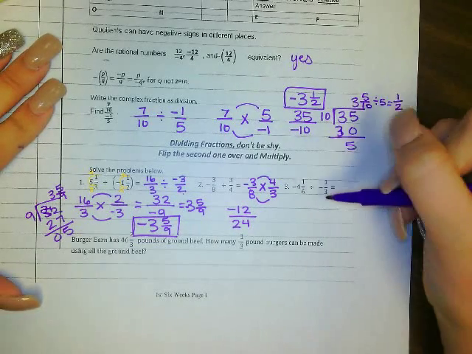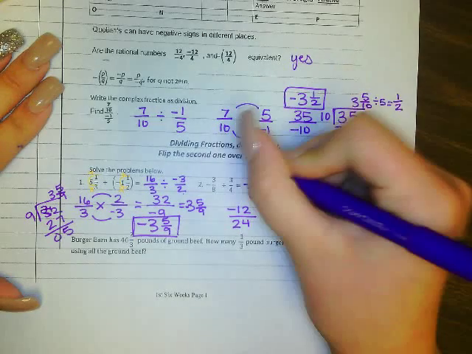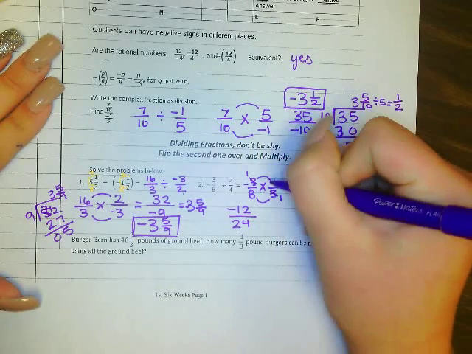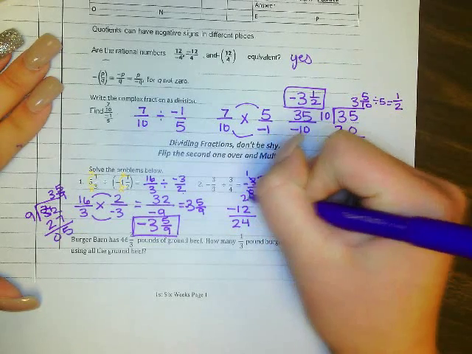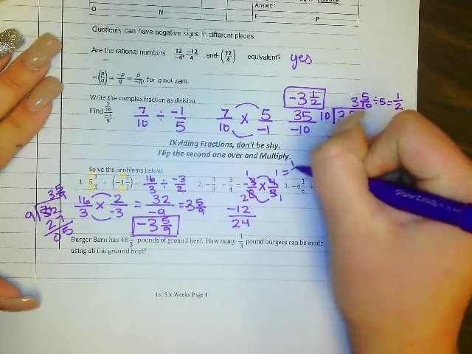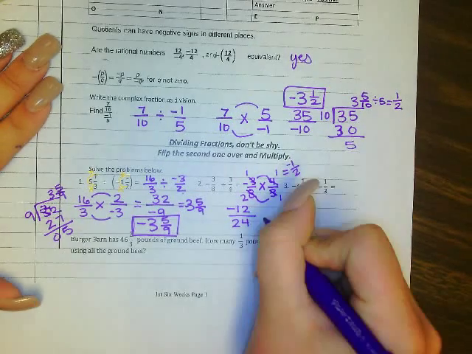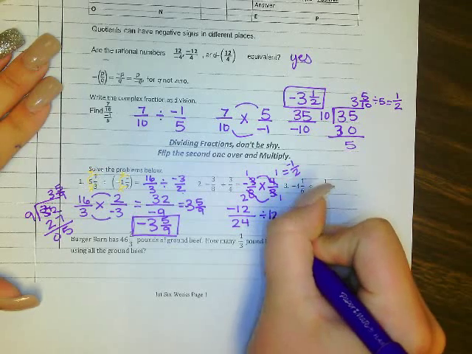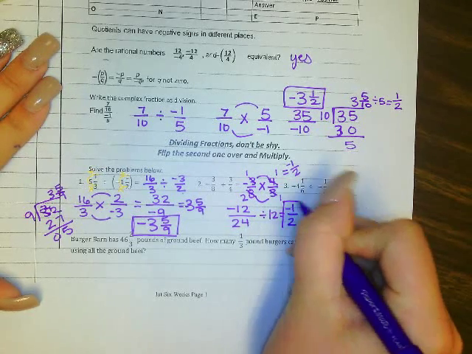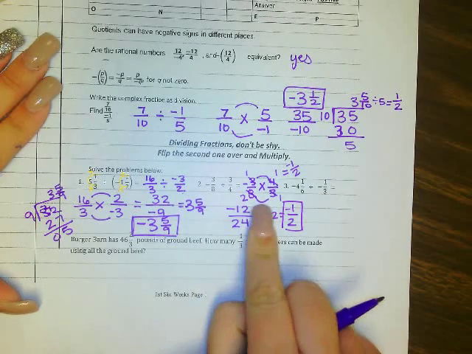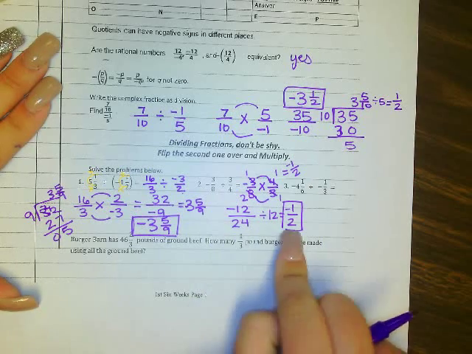I don't know if some of y'all noticed, but I could have reduced these 3's because they can divide by 3. I get 1, 1. Could have also reduced this one and gotten 1 and 2, and then multiplied and got negative 1/2. So let's see if I get that same result here. I can divide these by 12, and I get negative 1/2 here as well. If you know how to simplify, then by all means go for it and multiply. If not, you get the same result.